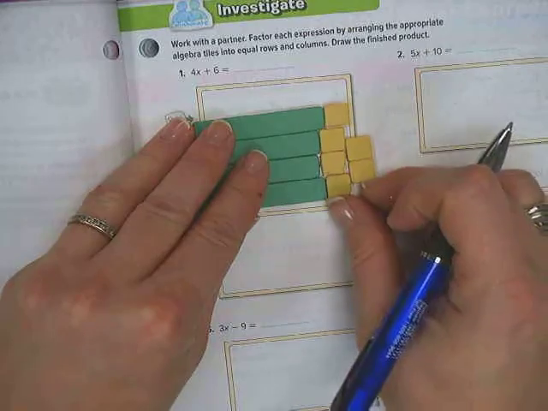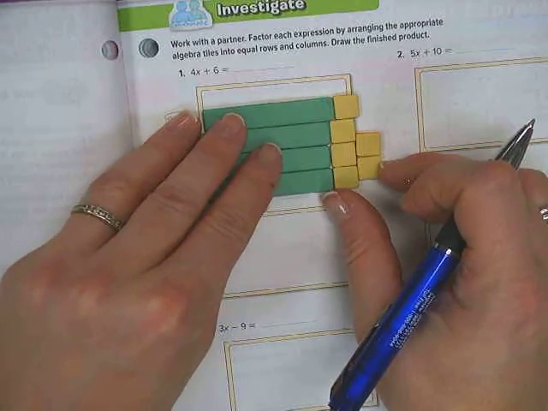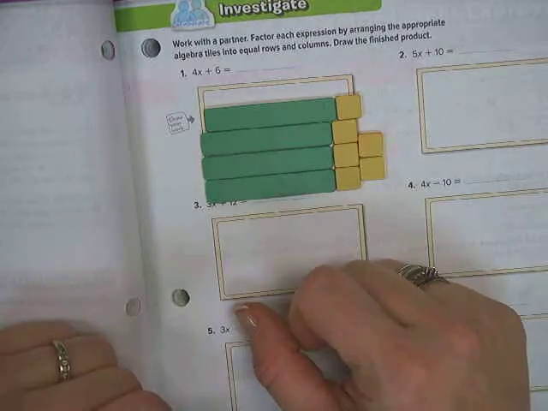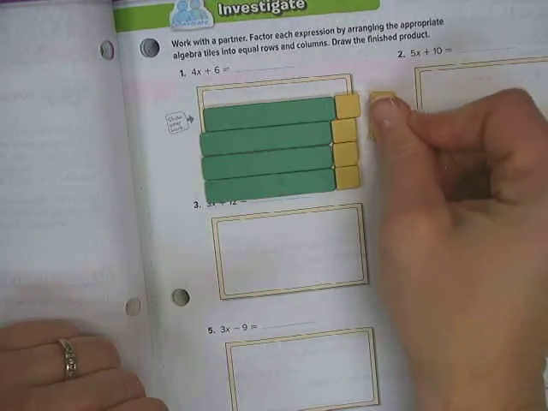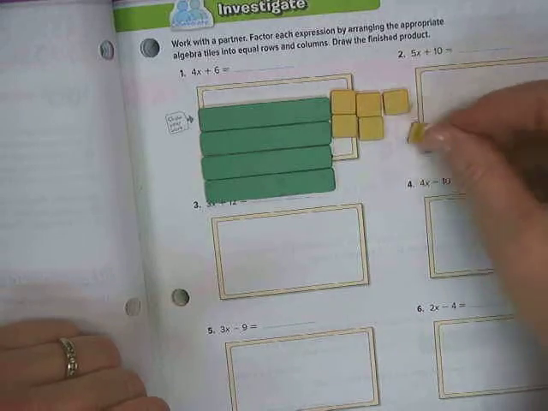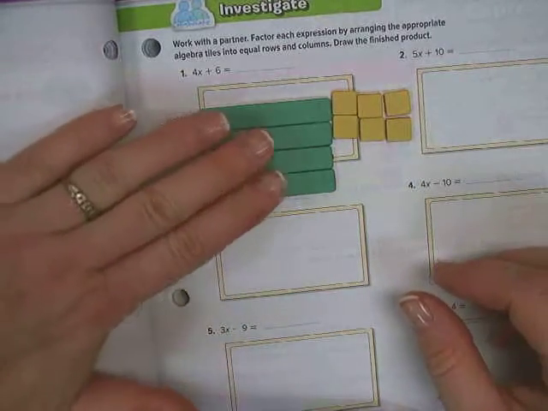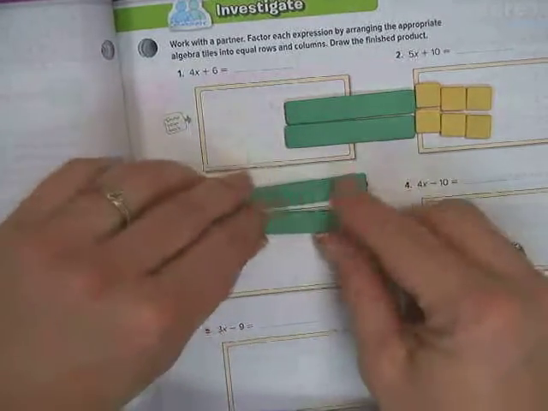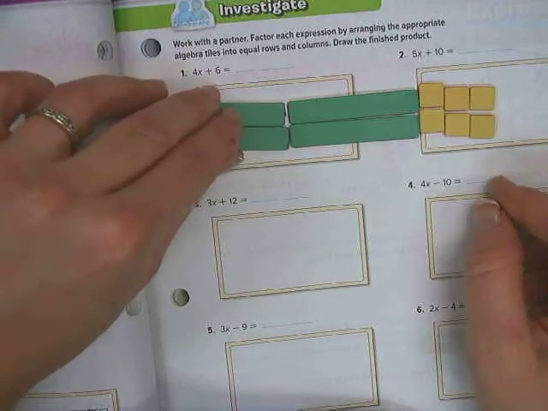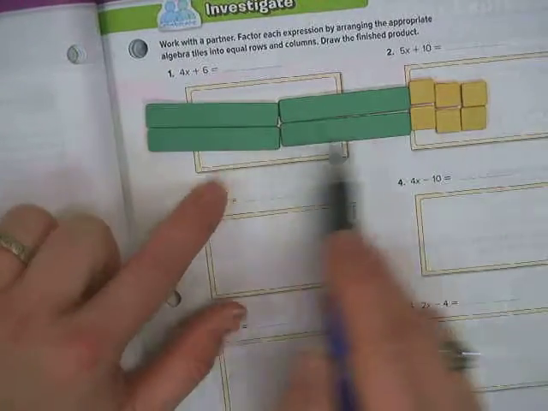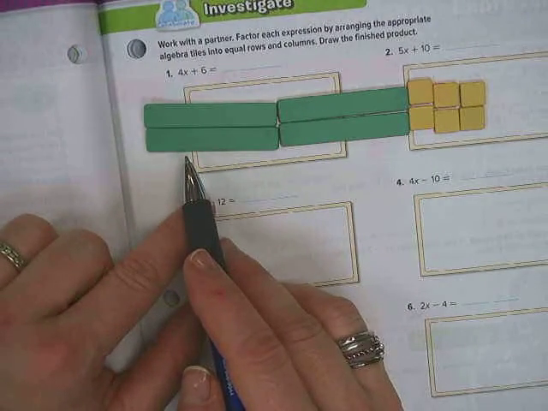Well, it's not going to work right there because that's definitely not a rectangle. So could we do something else to this? Well, I noticed that if I do this and this and put these two over here, is that a rectangle?